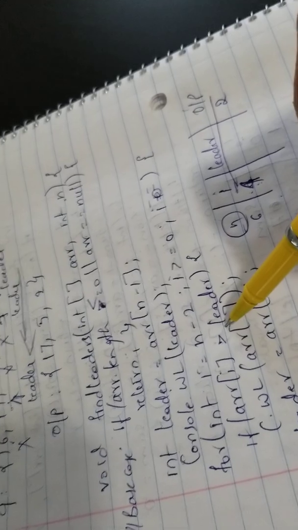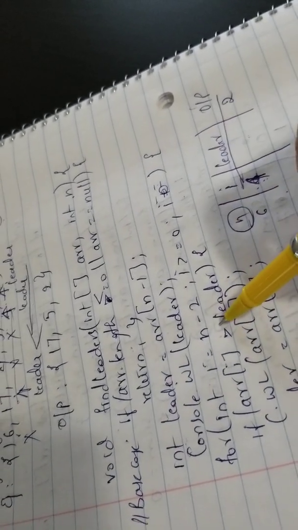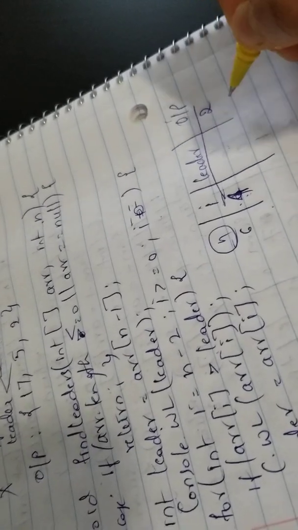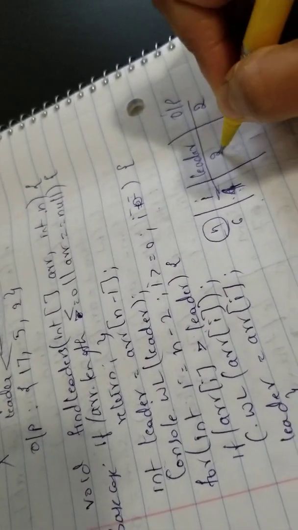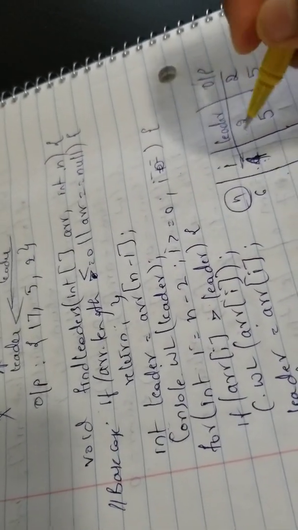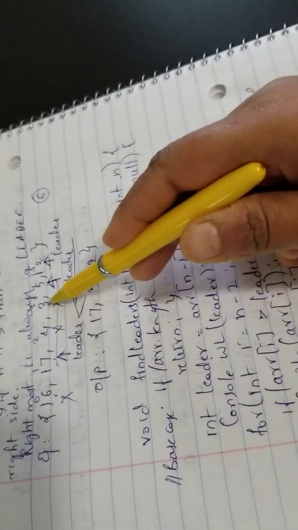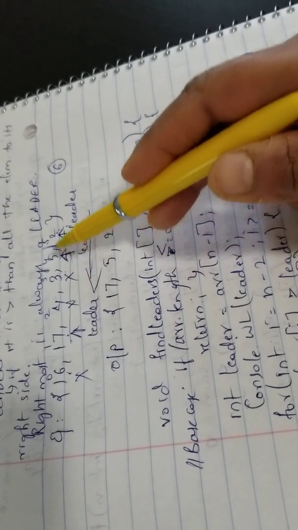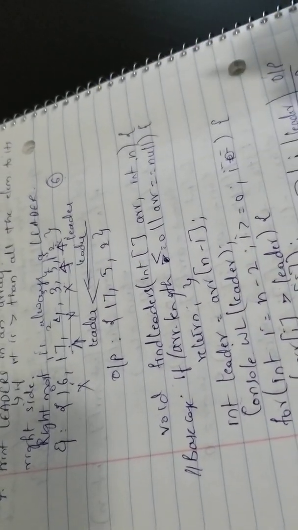Now, is 5 greater than leader? Array of 4, is that greater than leader? Yes. Our leader was 2. Now 5 will be our output as well. So once we know that, we will write it, so this will be printed. Then we come to 3. On the third iteration, the element is 3. Is 3 greater than 5? No, it is not, so we can leave it there.